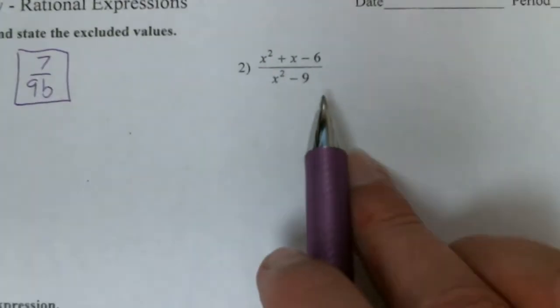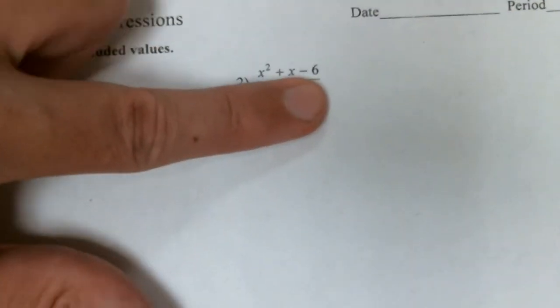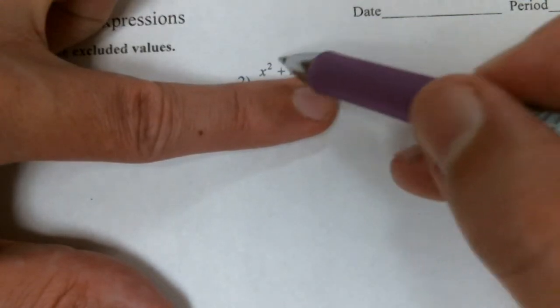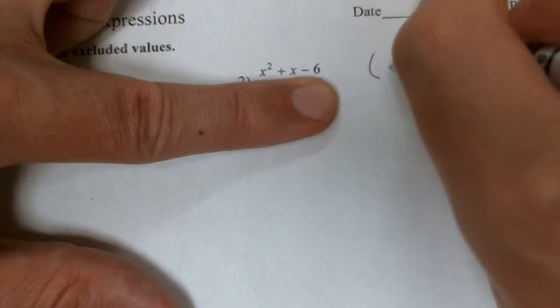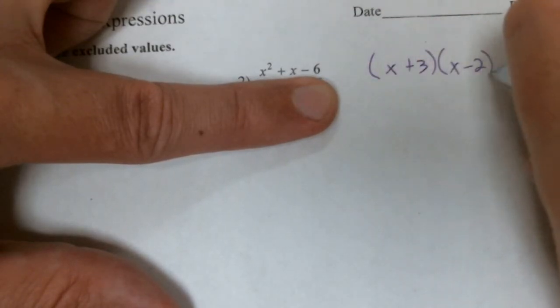Okay, in this one we're going to have to do a little bit of factoring to simplify. So I'll kind of treat these one at a time. Can I factor the top? How would you factor that quadratic? What are the factors of -6 that add to 1? The middle term, that's going to be 3 and 2. So this is going to factor as x plus 3 over x minus 2.